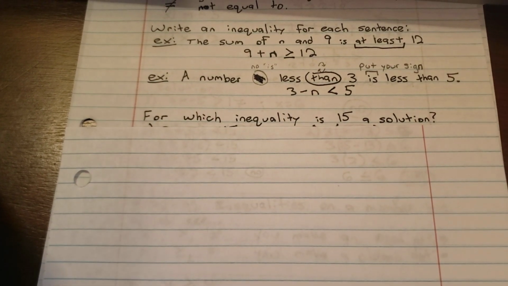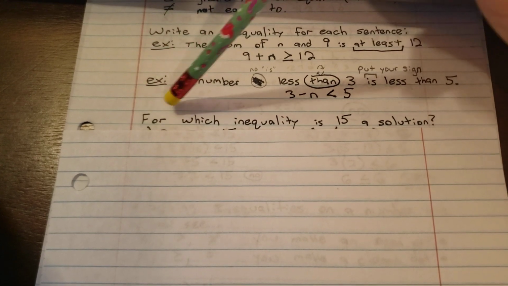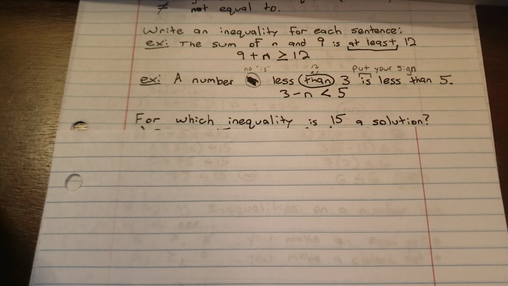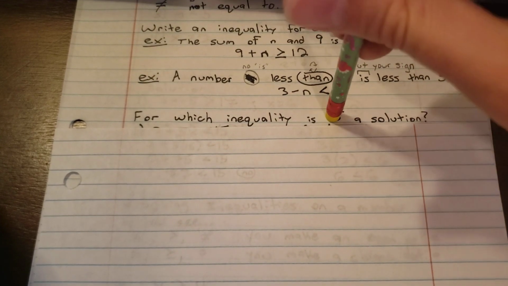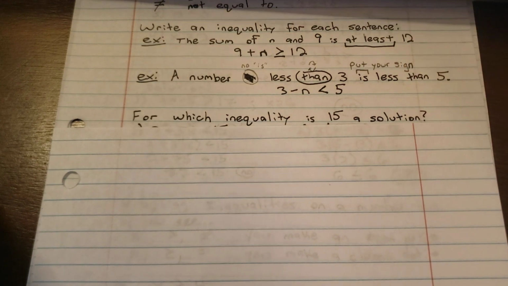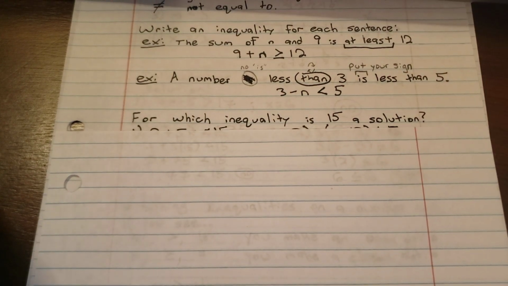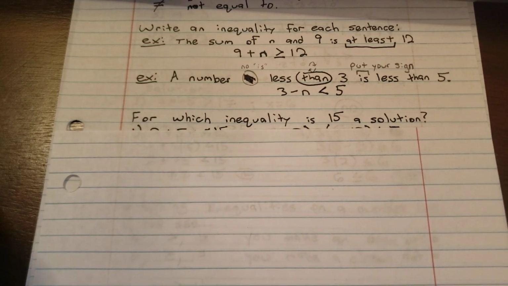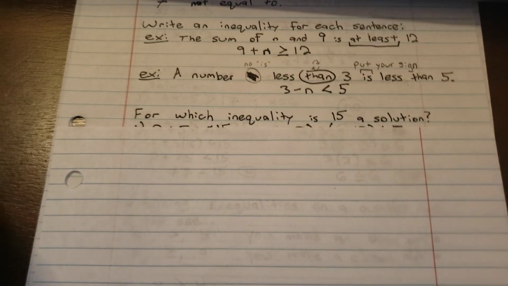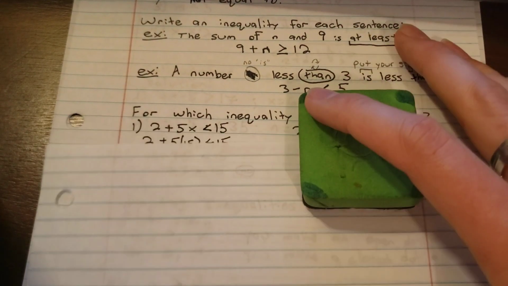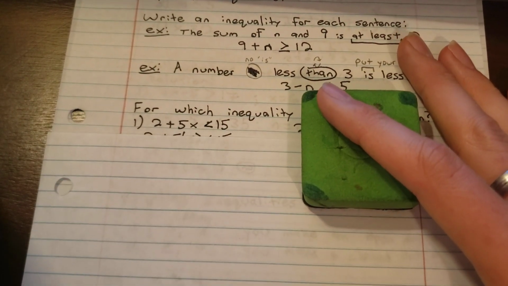Okay, so what we're figuring out is for which of these inequalities is 15 a solution? So where can I put 15 in the variable to make it a solution? Let's just take one at a time. Hold on, let me get a, where's my handy dandy little, oh, here it is. Okay, so I'm just going to put this here so that we don't need to worry about that.